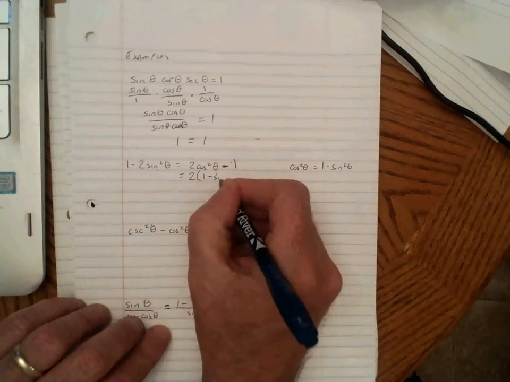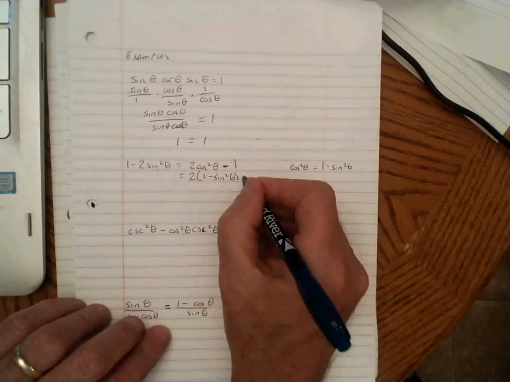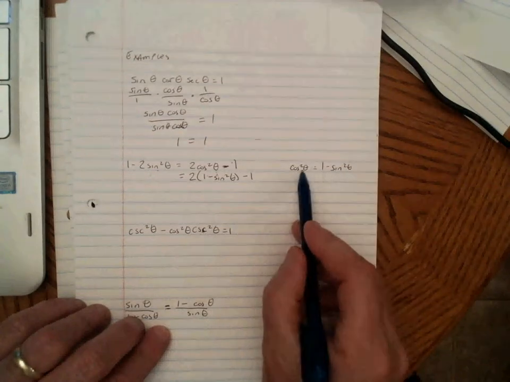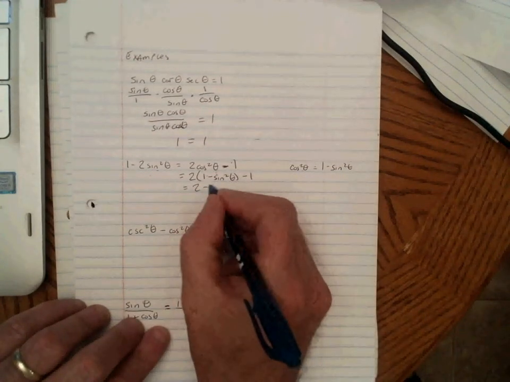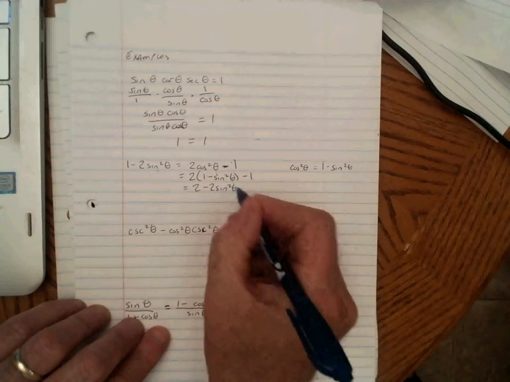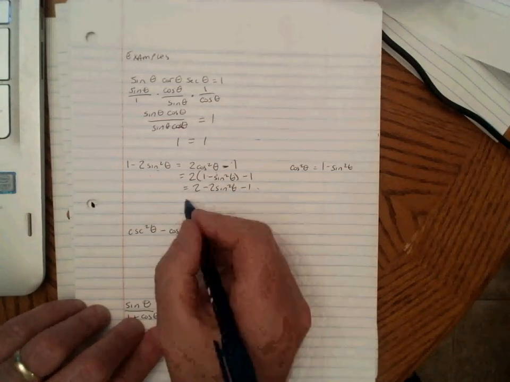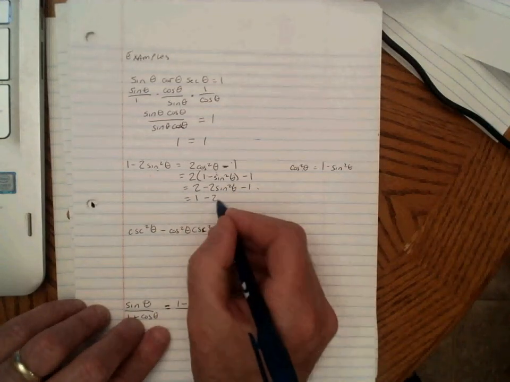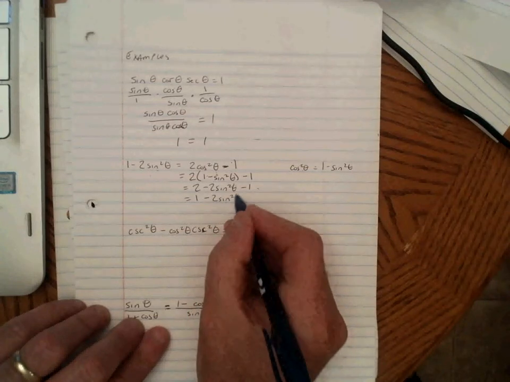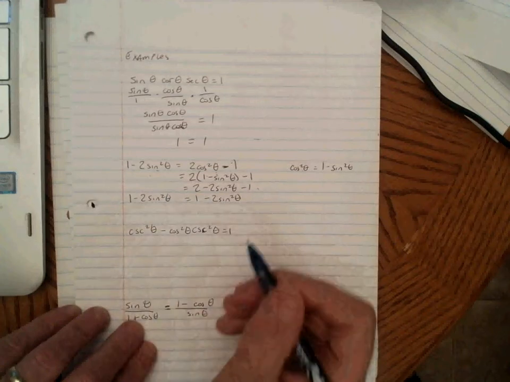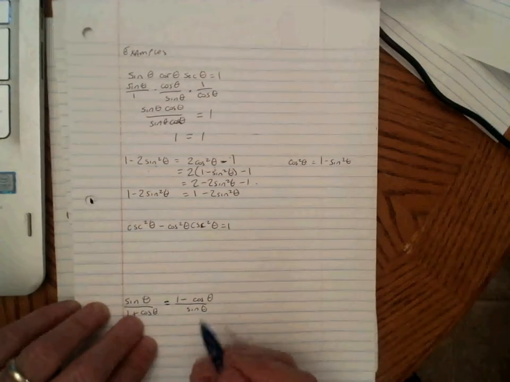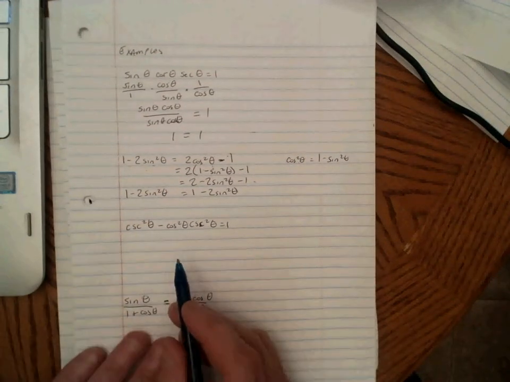So I get 2 times 1 minus sine squared theta minus 1. I just replaced cosine squared theta with something that was equal to it. I'm going to distribute that 2. 2 minus 1 is 1. And that's exactly what I wanted that to say. So I've verified that identity.